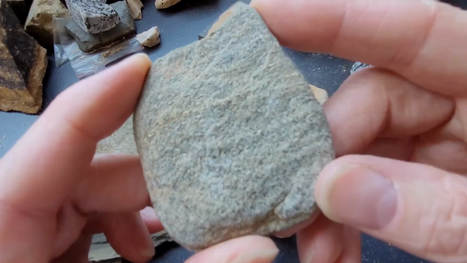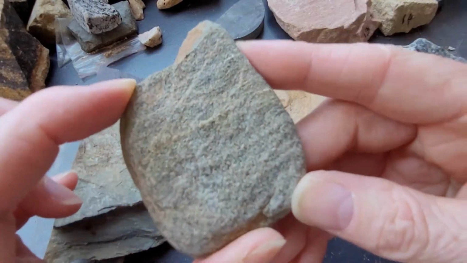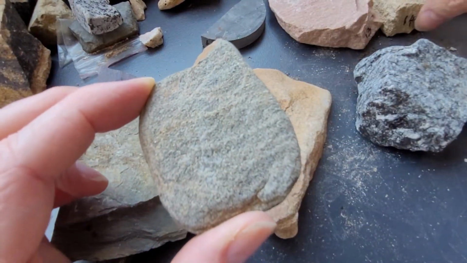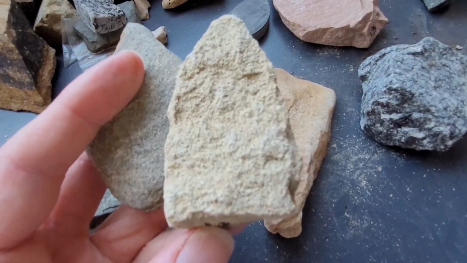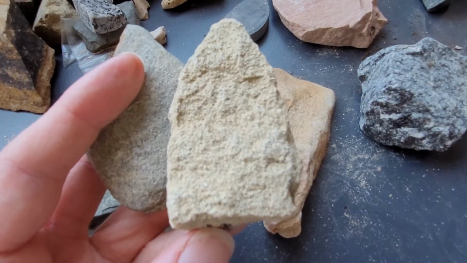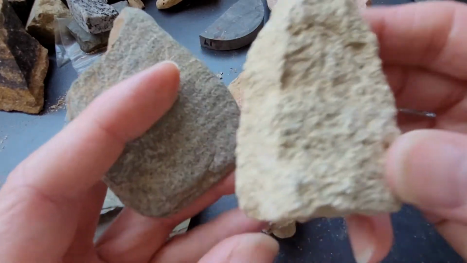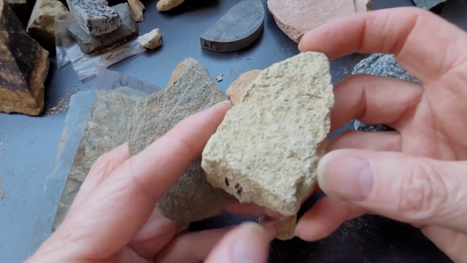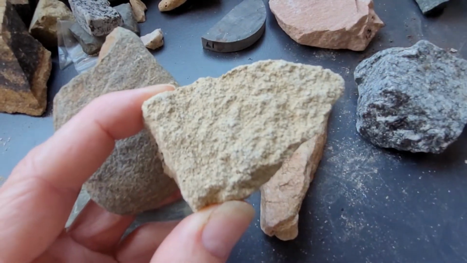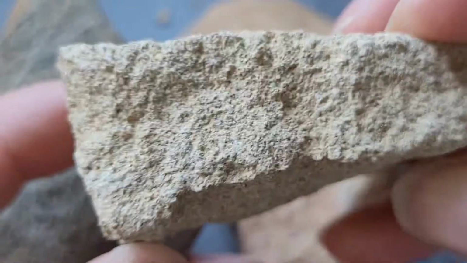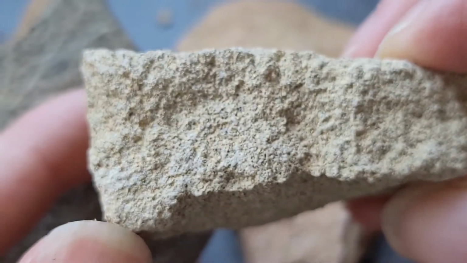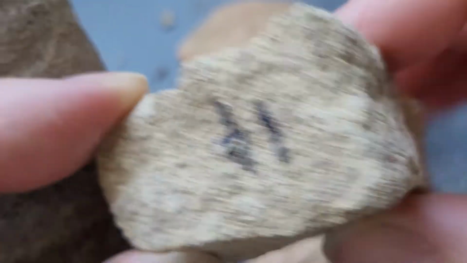So the schist pretty much looks like a sandstone. So here we have a sandstone, and this one's a feldspathic sandstone, so it has feldspar, which makes it a bit more like just dirt that's just been put together.